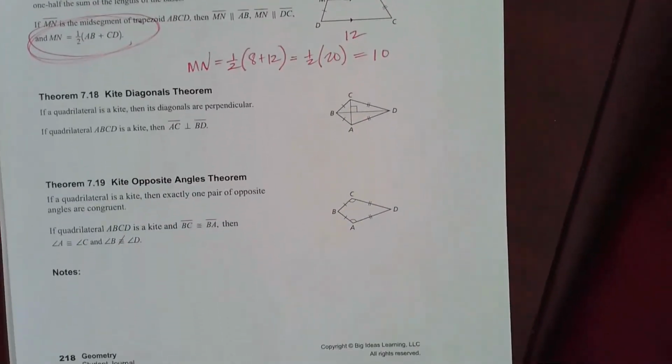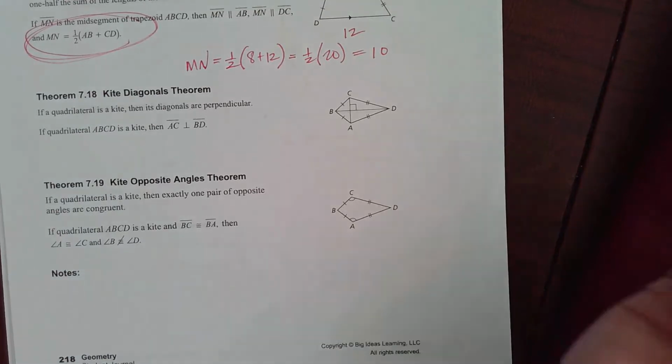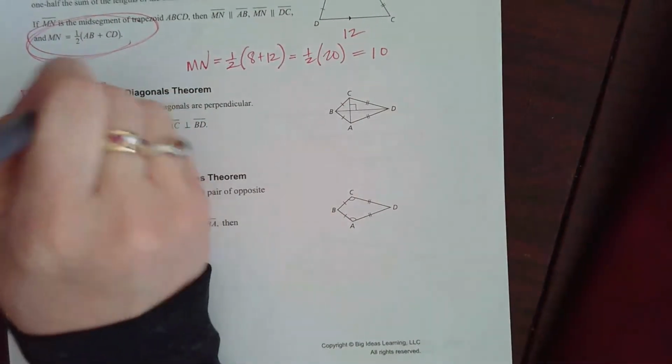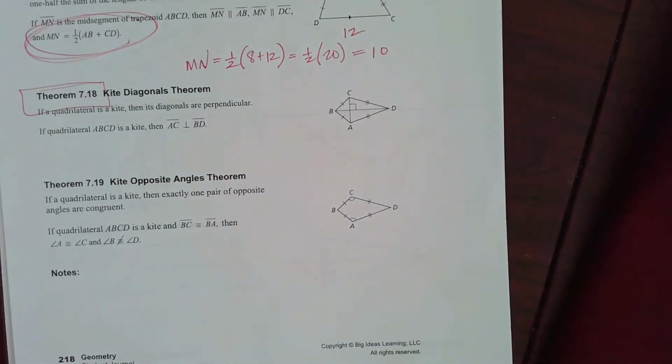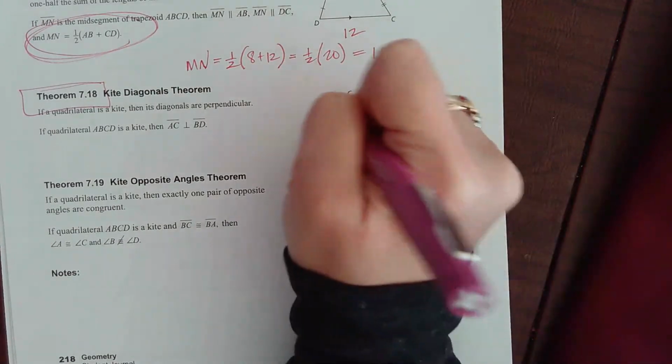All right, the last two theorems we're going to chat about are about the kite. This one is the kite diagonal theorem. It states: if a quadrilateral is a kite, then the diagonals are perpendicular. This is one we're going to fill out on the sheets.